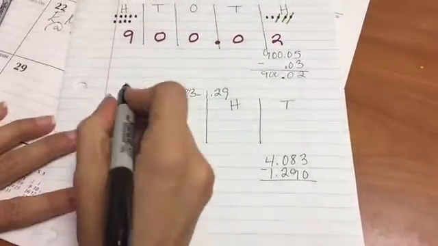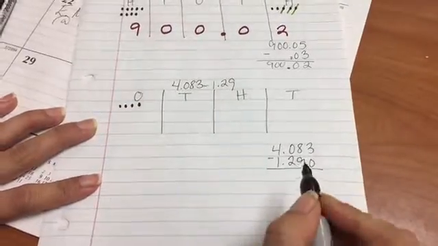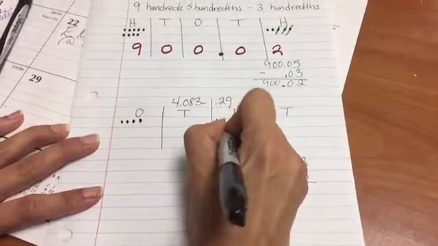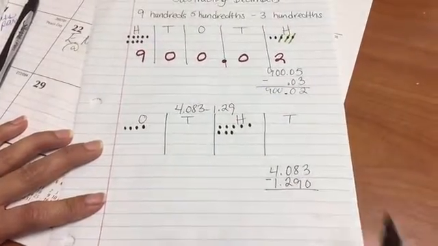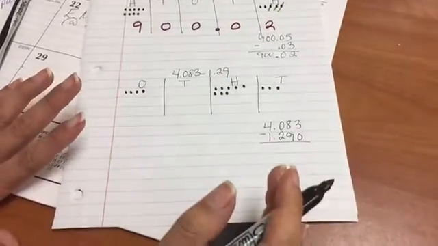There is 4 in the ones place, 1, 2, 3, 4. 8 in the hundredths place, 1, 2, 3, 4, 5, 6, 7, 8. And there are 3 in the thousandths place, 1, 2, 3. So we're going to kind of stop right there.